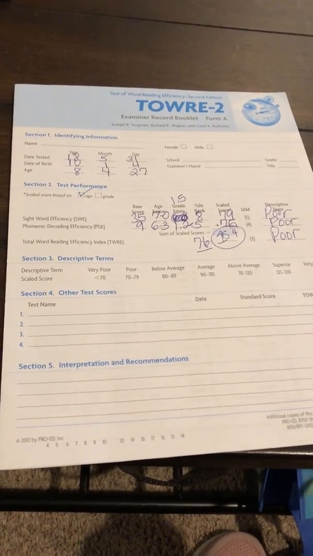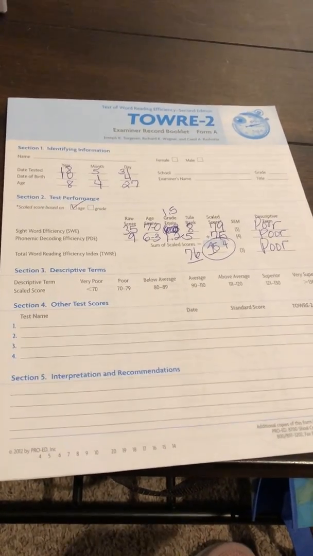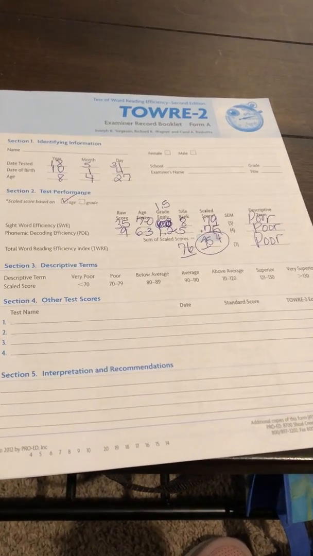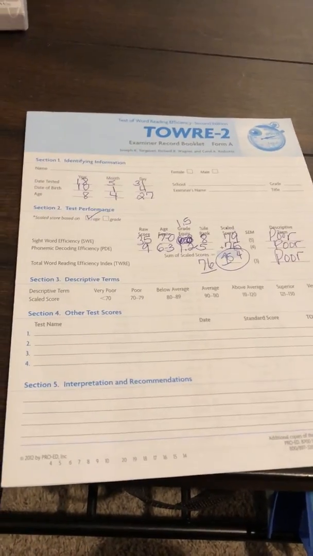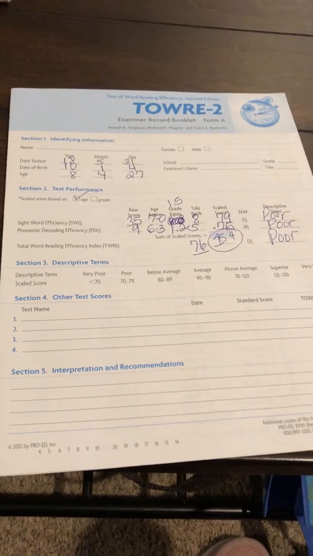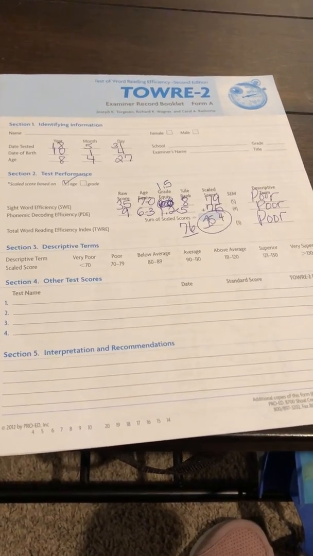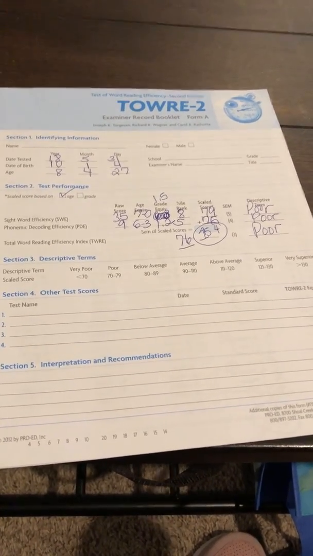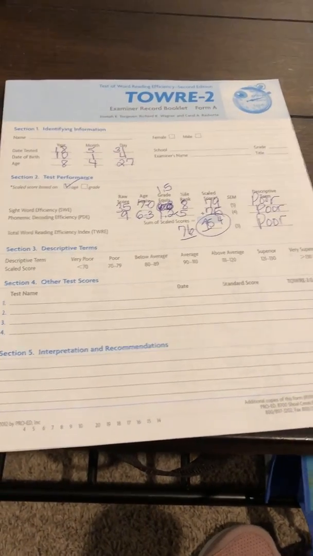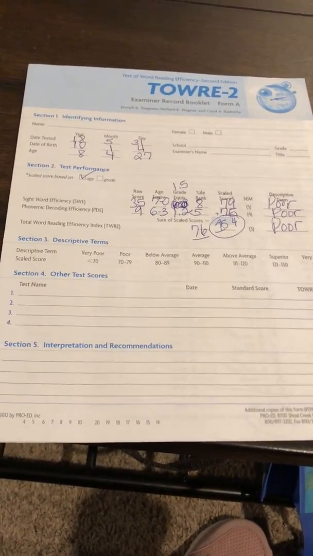When we get ready, after we have completed all of our tests and scored all of our tests, then we will talk more about what this means and how we would include that in a report form and what this means for this student and instruction. Okay, good luck.